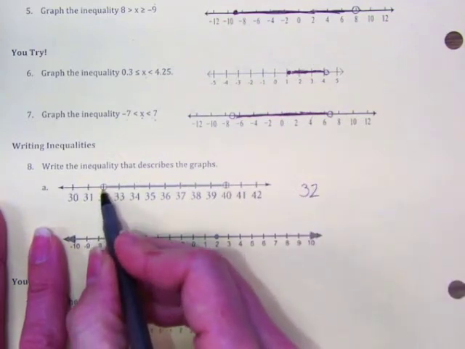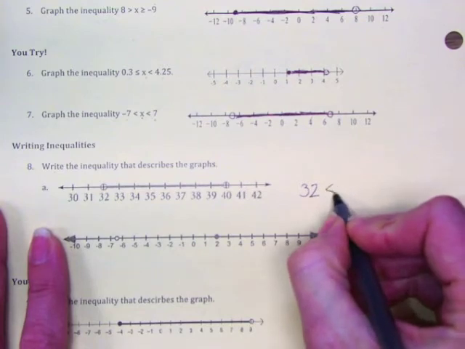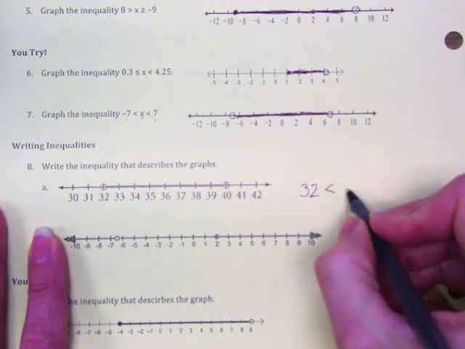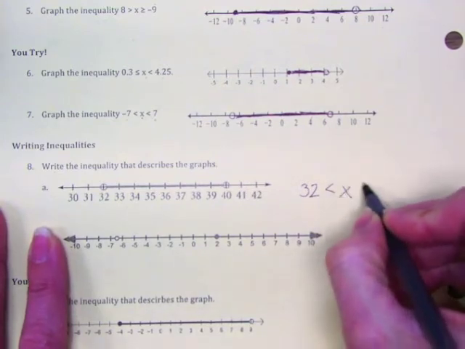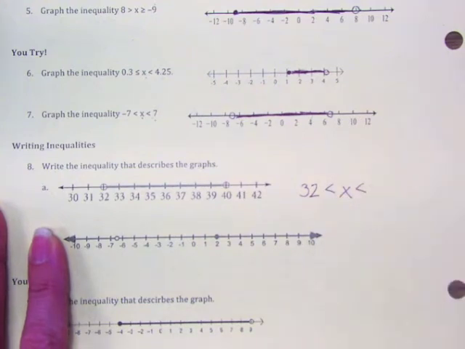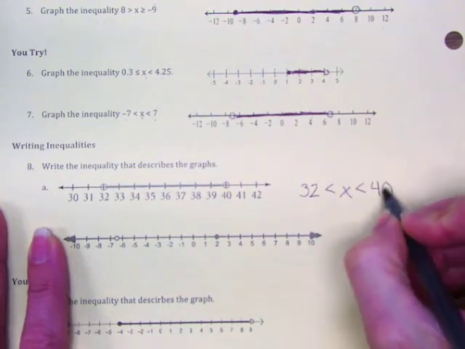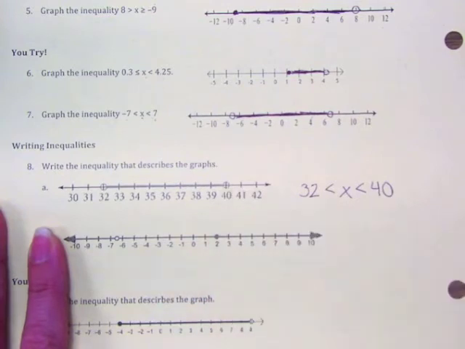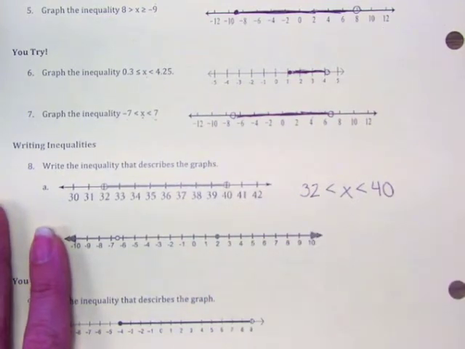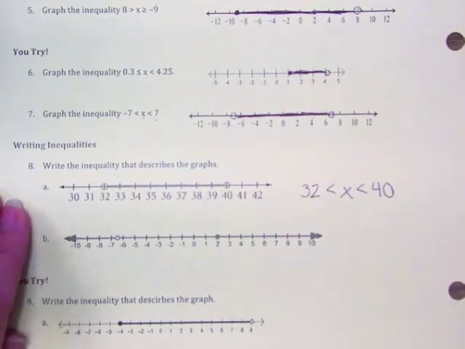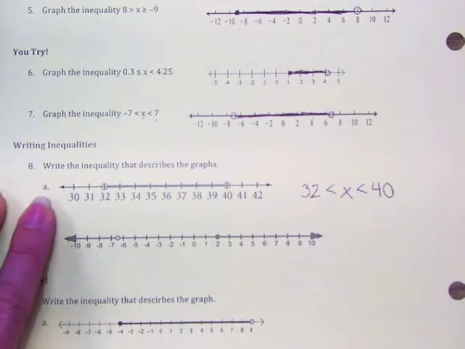There's an open circle, so I'm going to just put a regular less than sign, not an equal to. Then we put our x in the middle, a second less than, and it goes all the way up to 40. I don't want to have an equal to because there was the open circle at 40. That compound inequality describes the graph that we have drawn for part A of number 8.